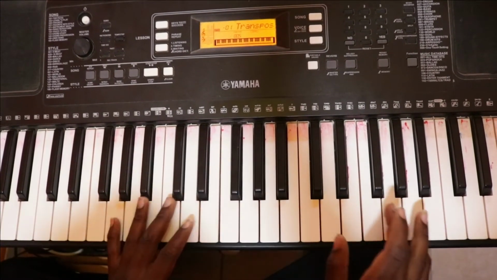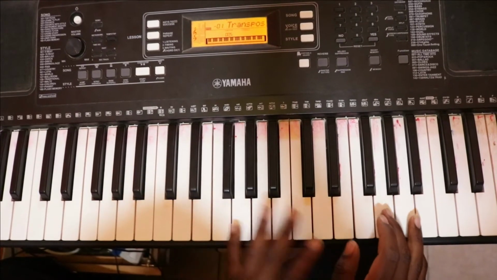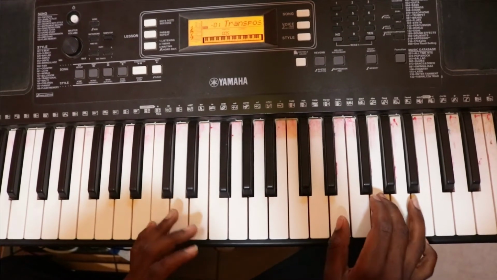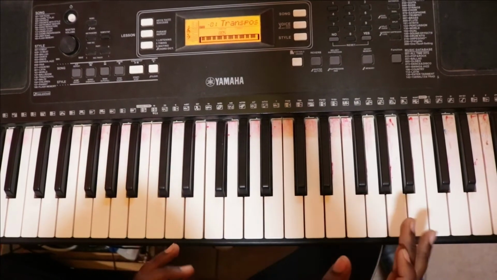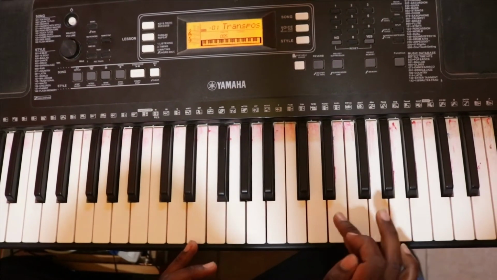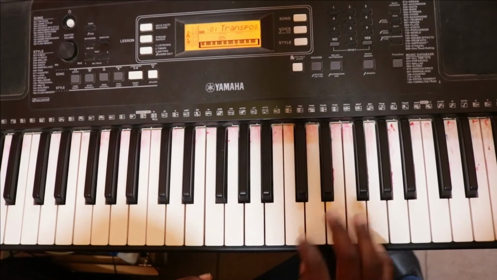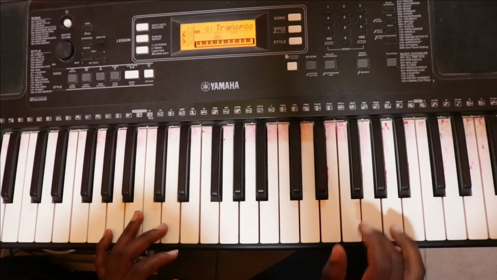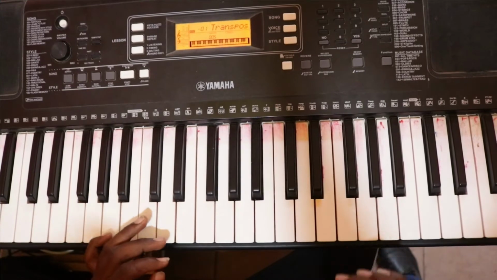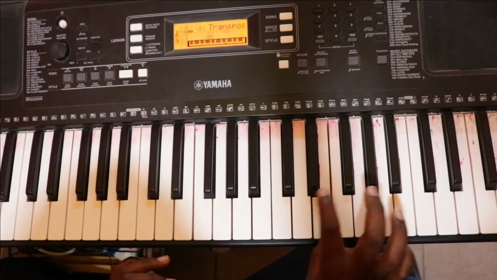The scale is this. We play from here, from this G, up G. We start from here. Just press this, and this. So you press like this. But you have to play it fast. It's supposed to be like that.